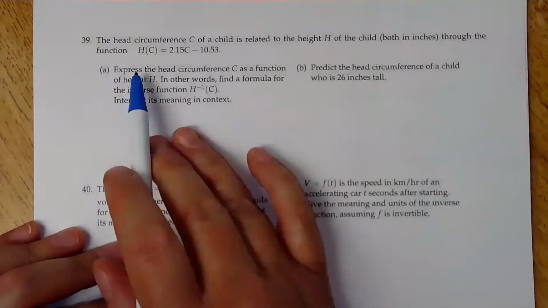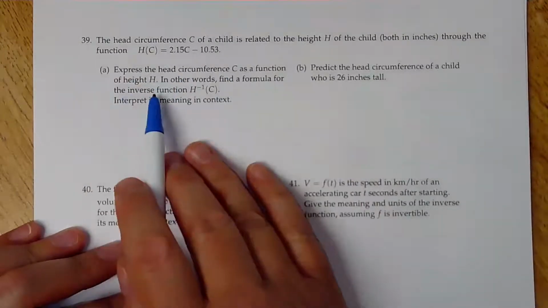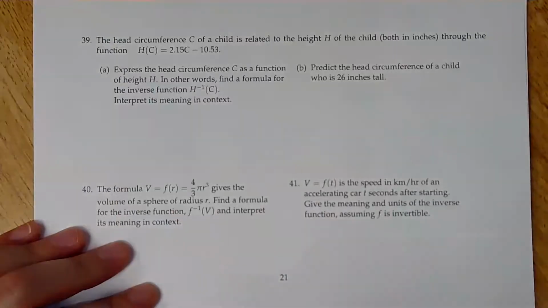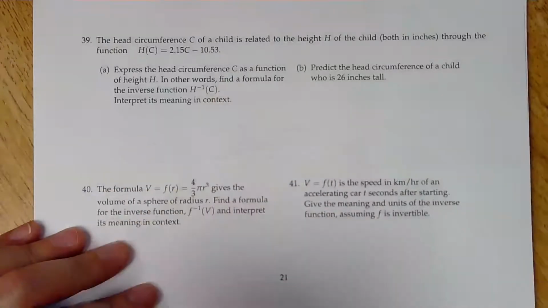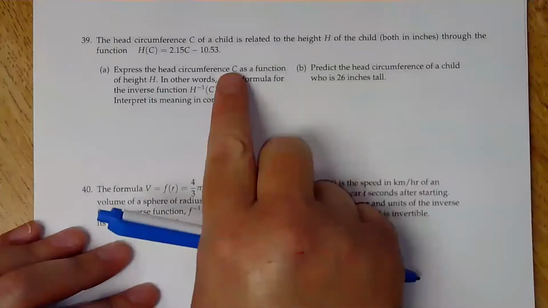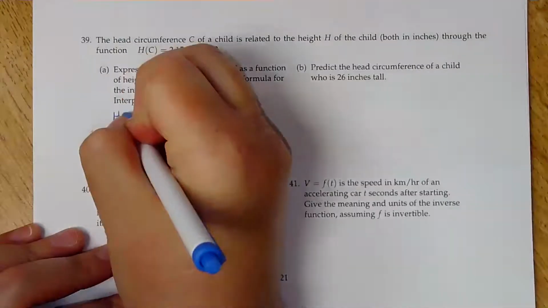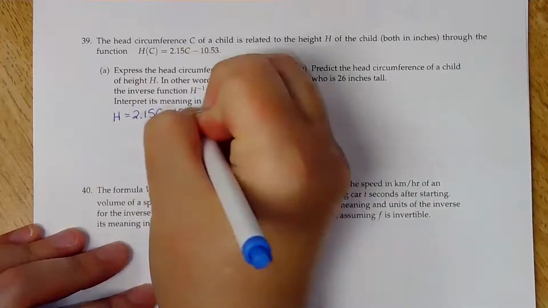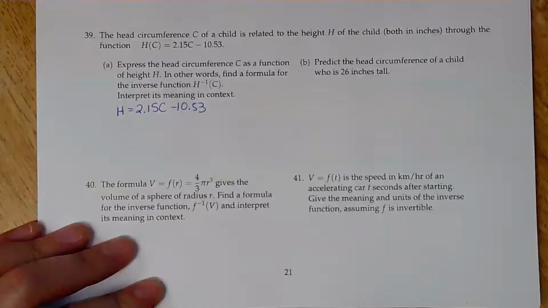So our first step here, it says express the head circumference C as a function of height H. Anytime you see a math problem that says express something as a function of something else, that means you're solving for this first thing. So we're going to take H is equal to 2.15 C minus 10.53, and we're going to solve for C. In other words, we're finding a formula for our inverse function, H inverse of C.